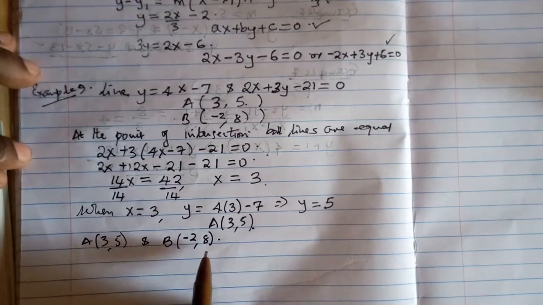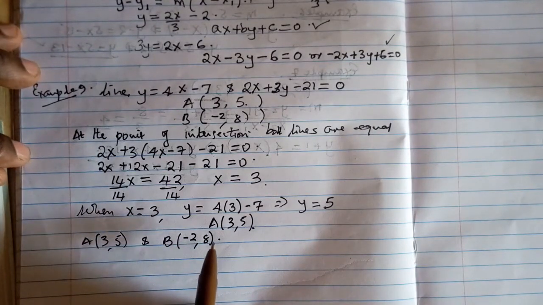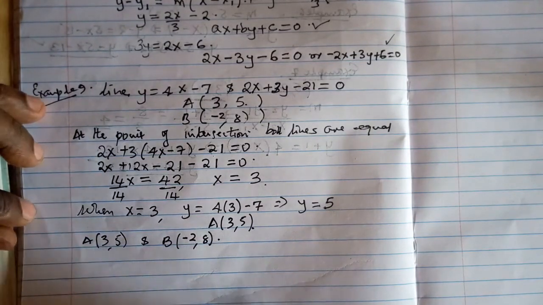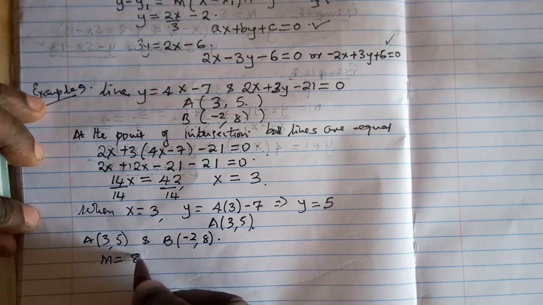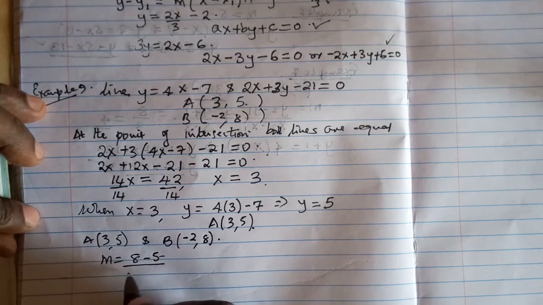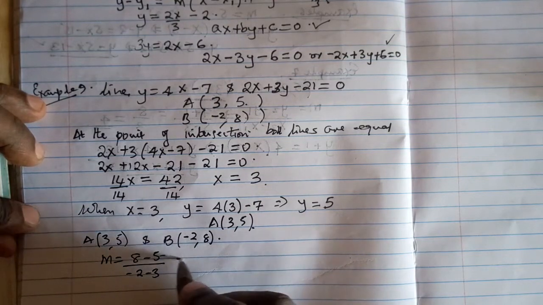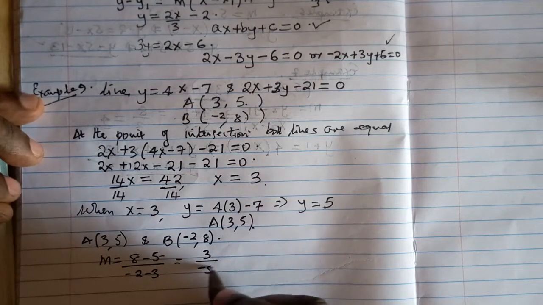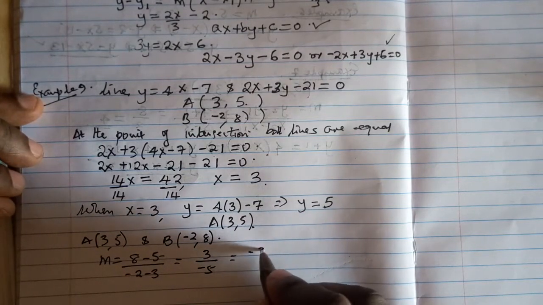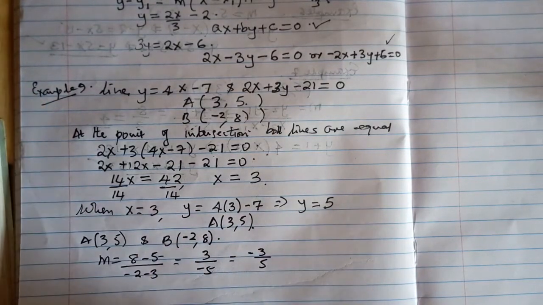You realize that we don't have the gradient here. So the first thing to look for is actually the gradient. And the m, as you know, is y2, which is 8 minus 5, all over minus 2 minus 3. And this is 3 over negative 5, which is basically negative 3 over 5 as the gradient.